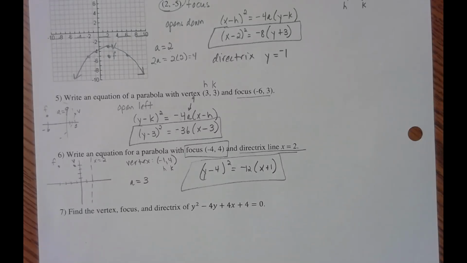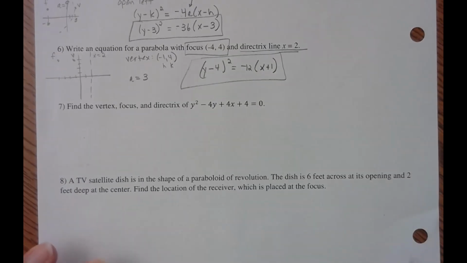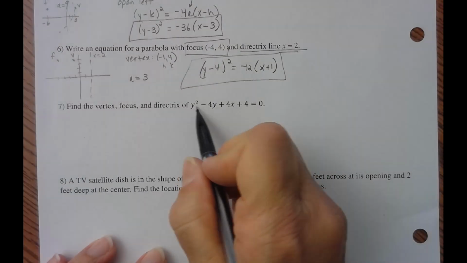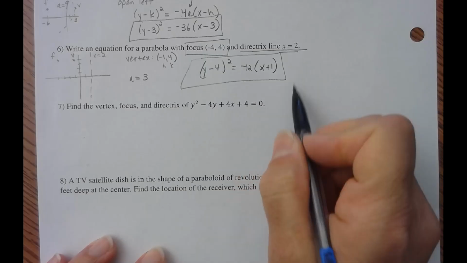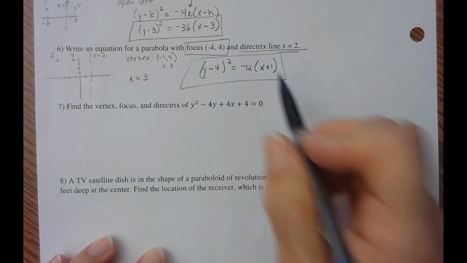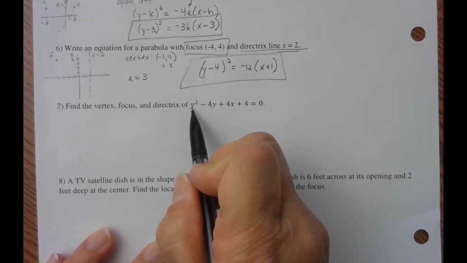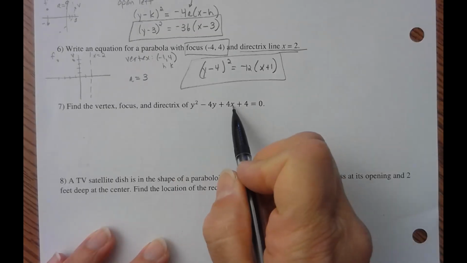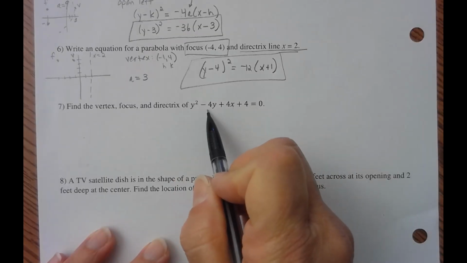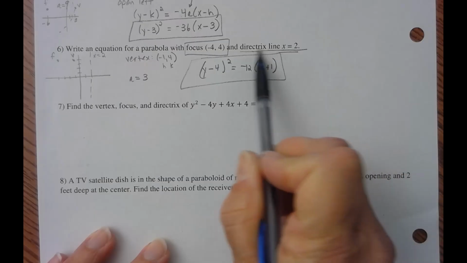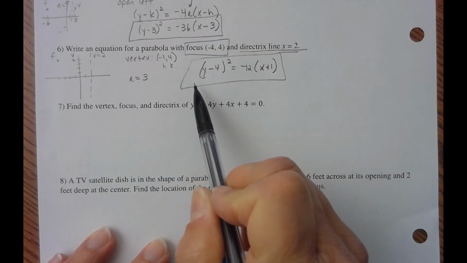Last thing we're going to do before the word problem is convert from standard form back into vertex form. So a couple things to notice. We've got a y squared and then just a plain old x. So that means I'm going to have something in this format.